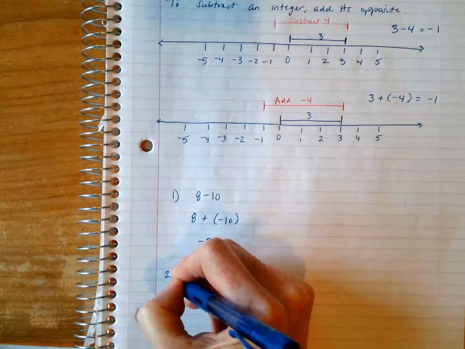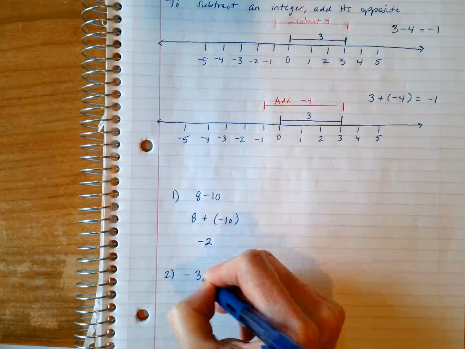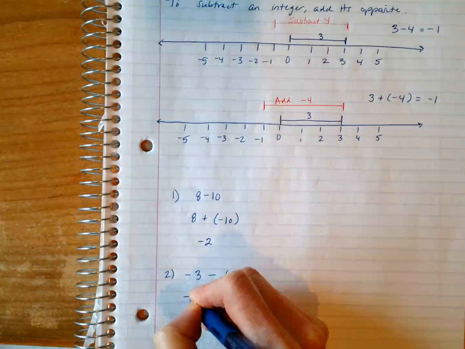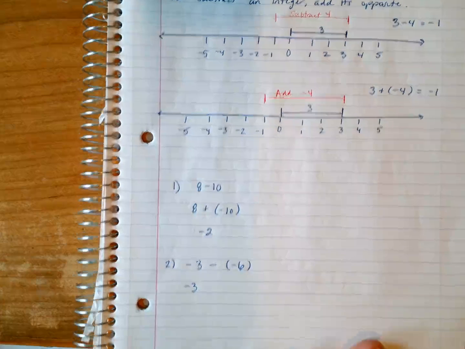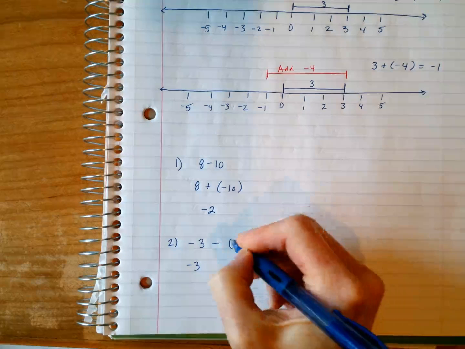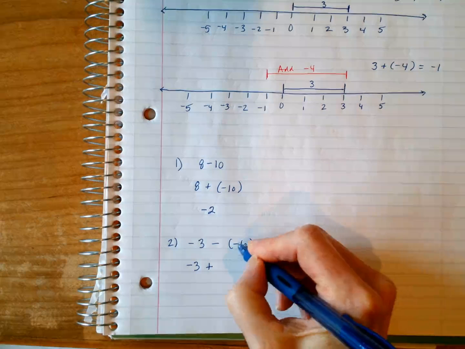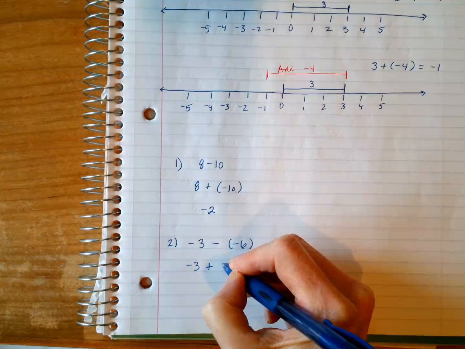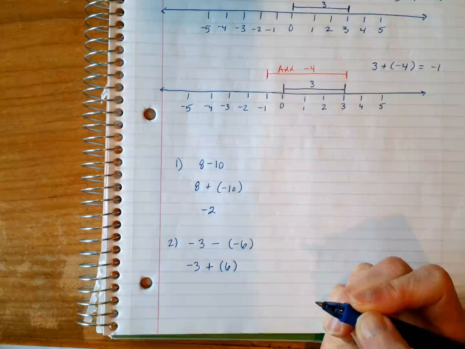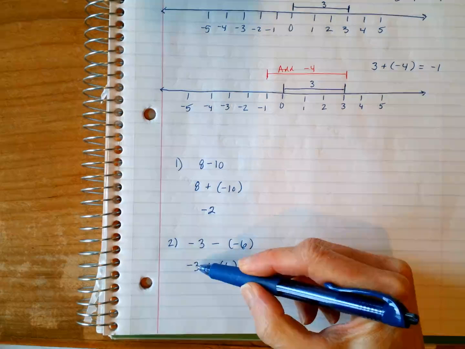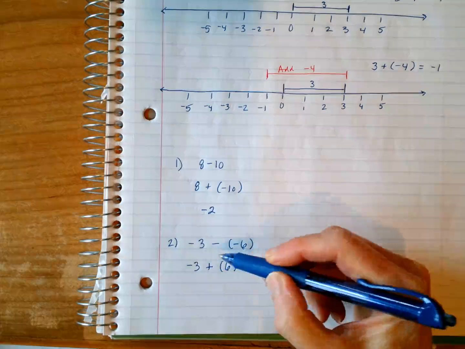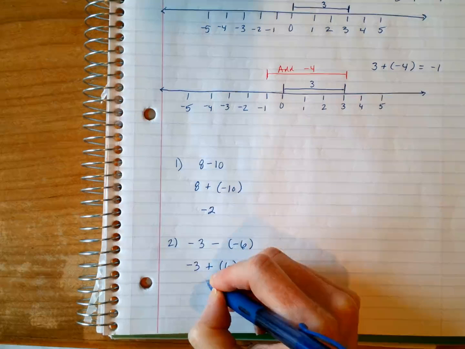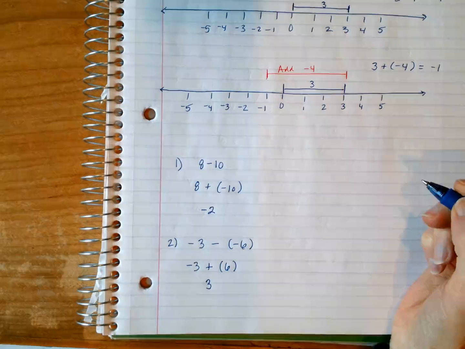The second example, -3 minus a -6. You're not going to do anything with the -3, you're simply going to leave it a -3. And then you're going to add the opposite of, in the parentheses, which is -6. We're going to add the opposite of -6, which is 6. So again, let's say you were in debt $3 and somebody came along and gave you $6, you would now have +3.